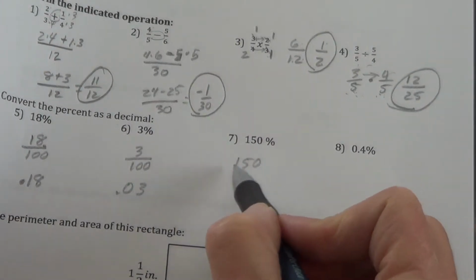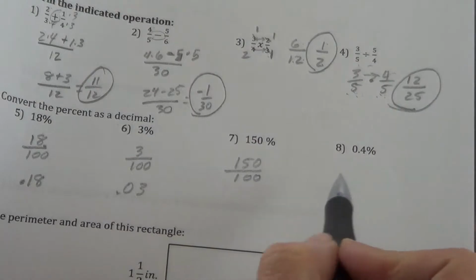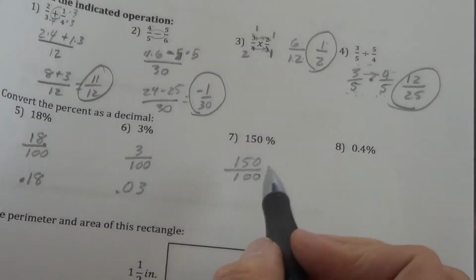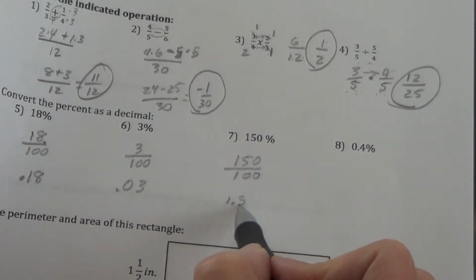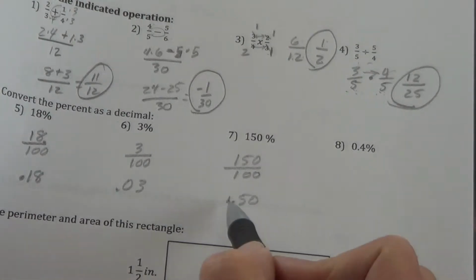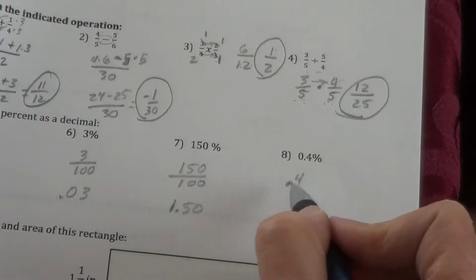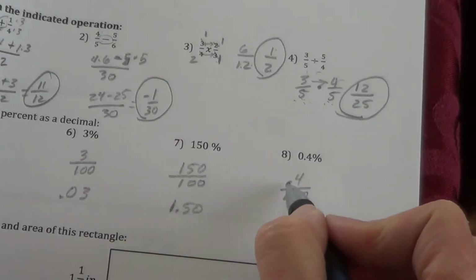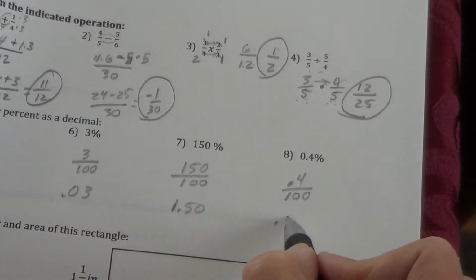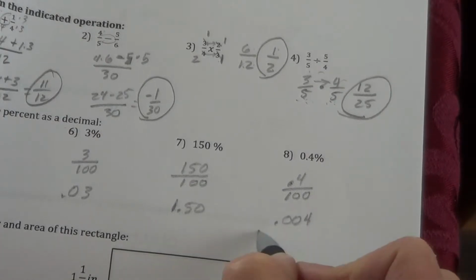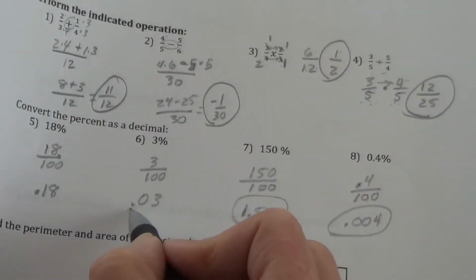150 over 100, truly divided by 100 is 1.5. 0.4 divided by 100, well, we still have to move that decimal over 2 places, so we need to pick up 2 zeros on that one. So those are all the answers.